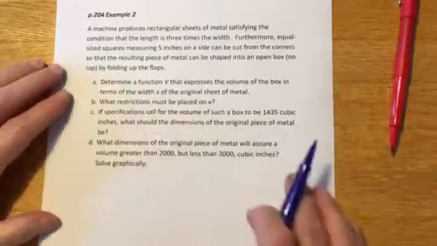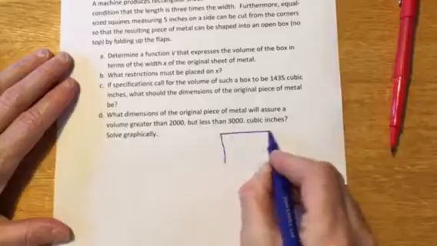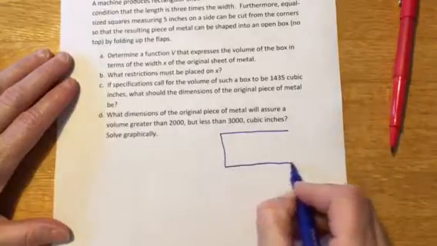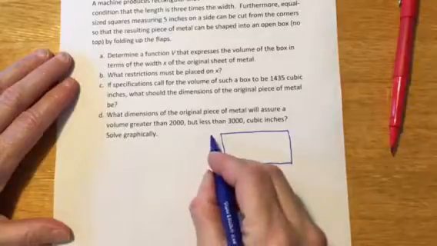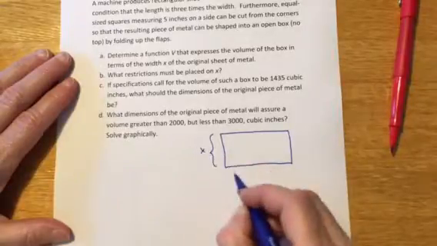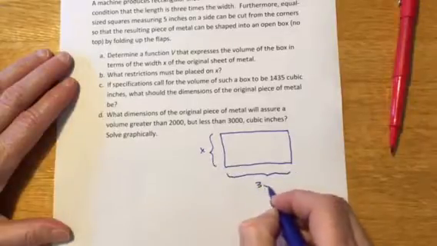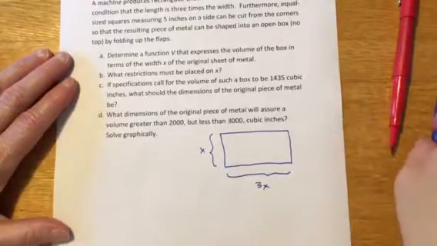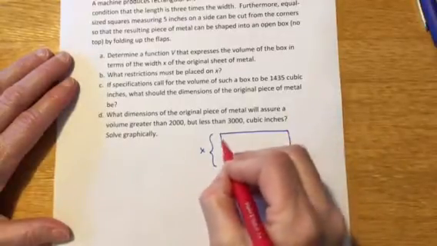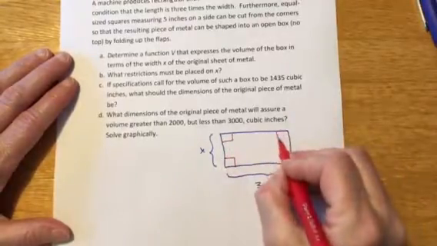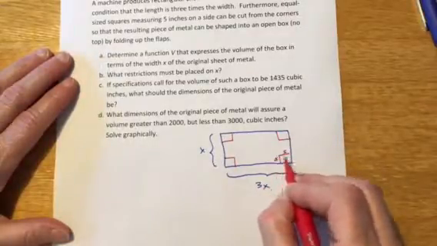Okay, so again, to get this started, we're going to draw our picture here. So again, we start with a sheet, and the only thing we know about this sheet is that its length is 3 times the width. So again, I'll call this x, and then this would have to be 3x. Okay. But then to form the box, we cut out a corner from each side, or each corner. And remember, these are 5 by 5 squares.